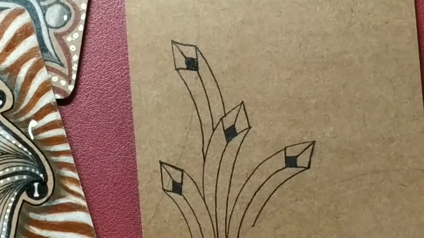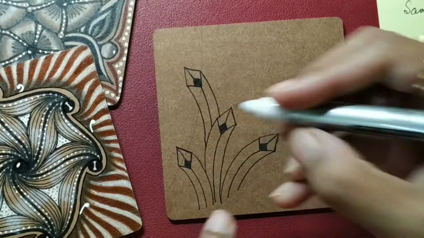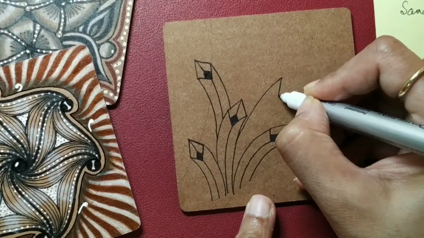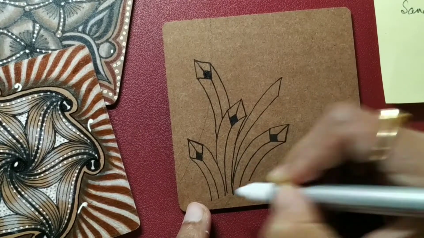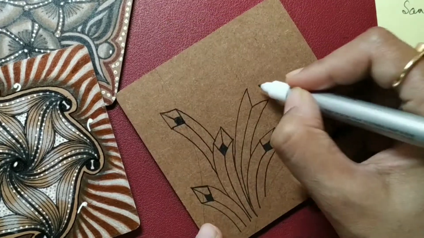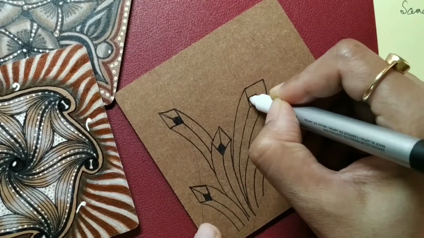Yeah, simple. So I'm going to continue like this. Again come out here, come down right up to here, again one more line, complete the cube.